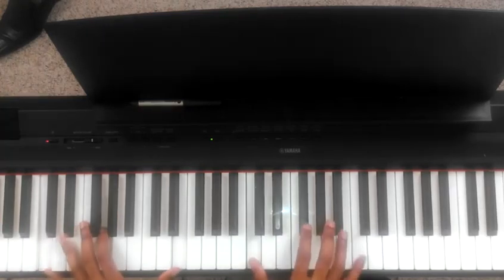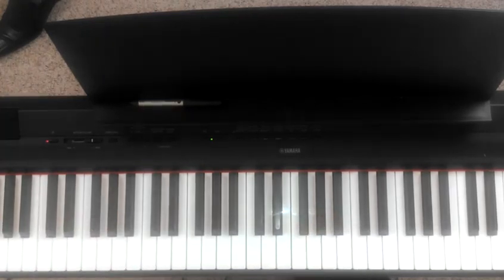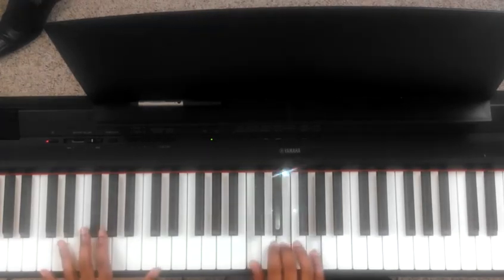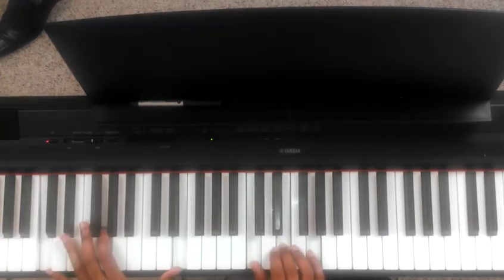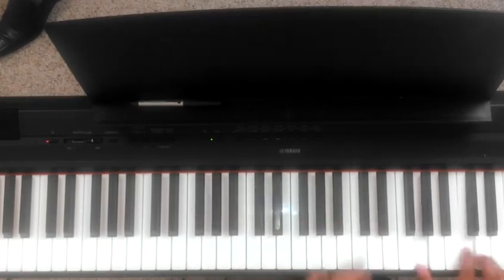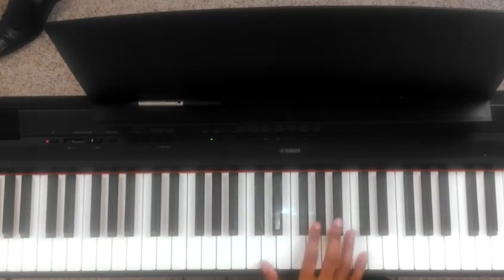So in the key of C, what are the 1st, 3rd, and 5th notes of that major scale? We just played it. So C is 1, D is 2, E is 3, F is 4, and the G is your 5. C major chord, very simple. This is going to be a quick lesson.